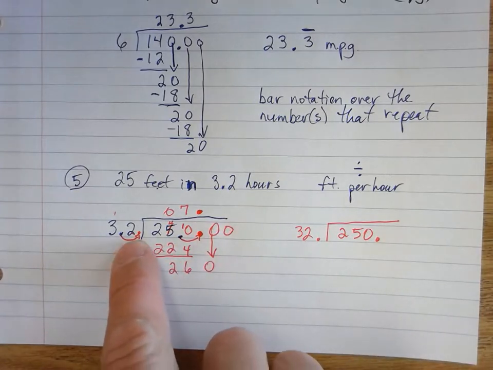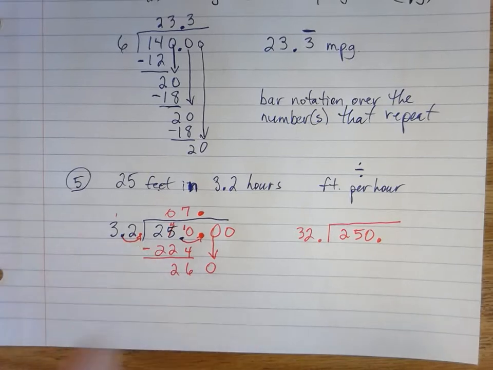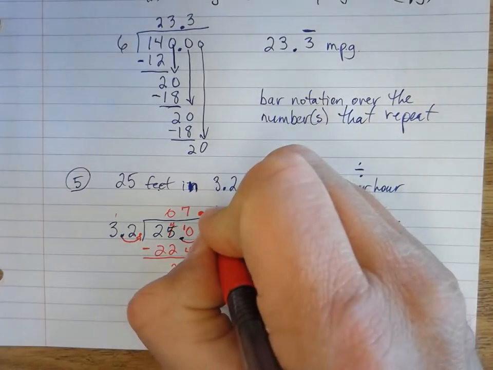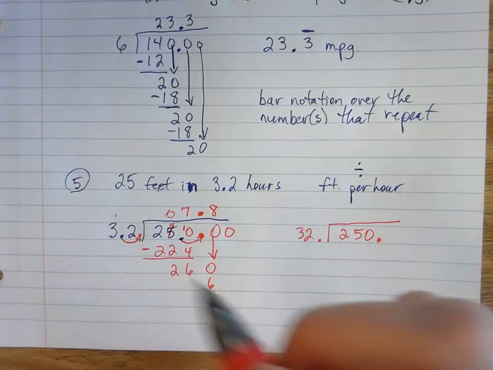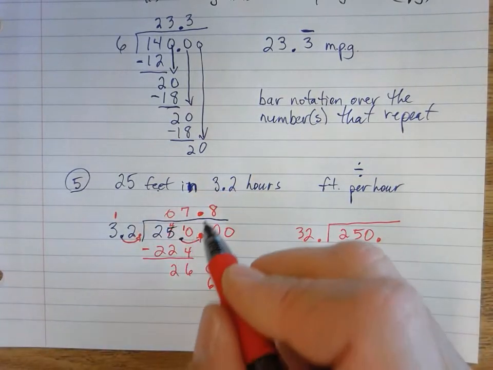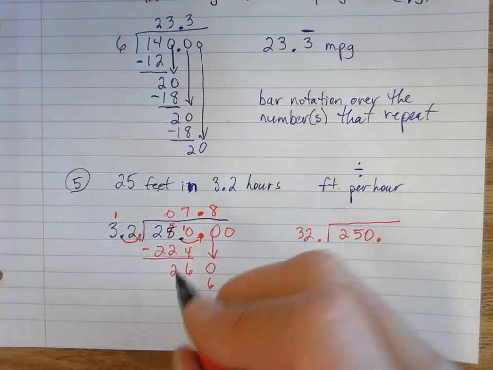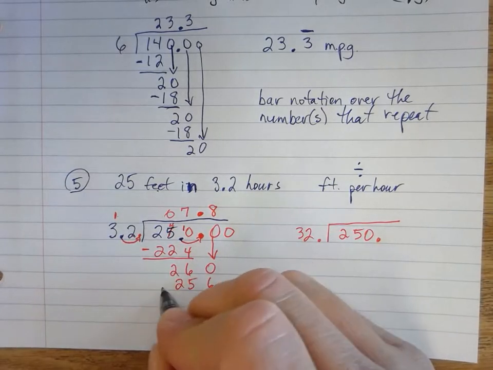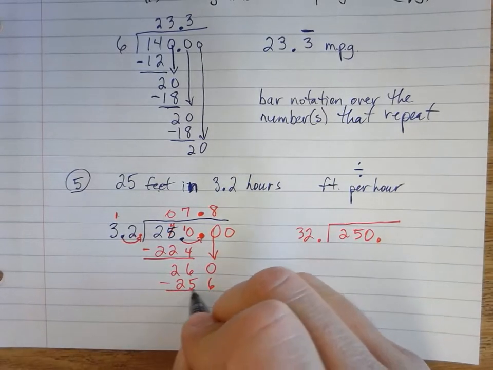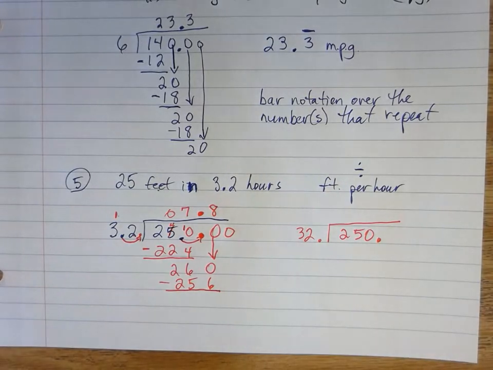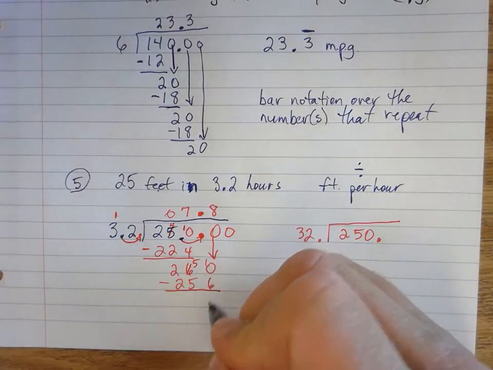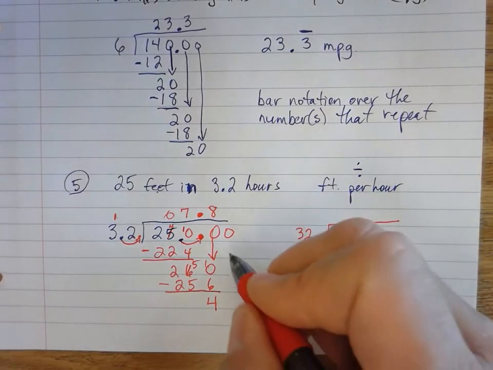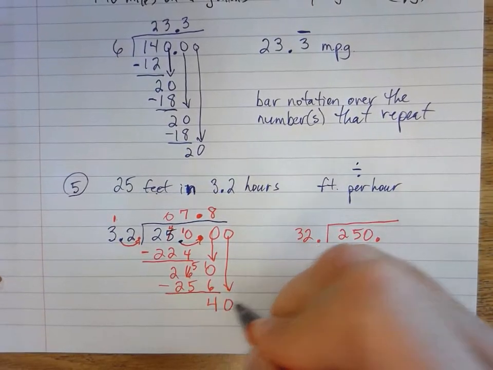Let's see if I do 8 times that. 9's going to be too much, so let's try 8. 8 times 2 is 16, carry the 1. 8 times 3 is 24 plus 1 is 25. Then 260 minus 256. Borrow, 10 minus 6 is 4. Now I'm going to bring that down.